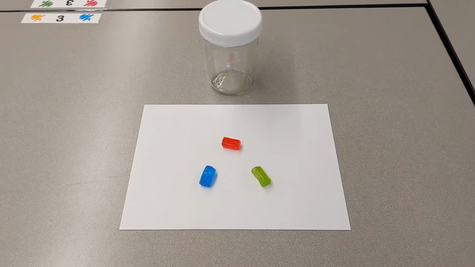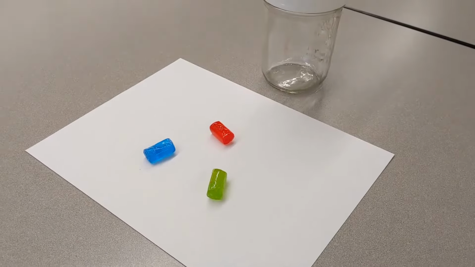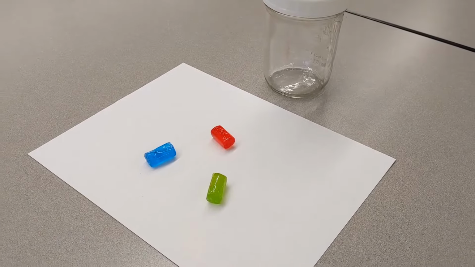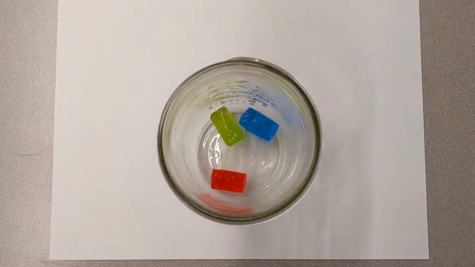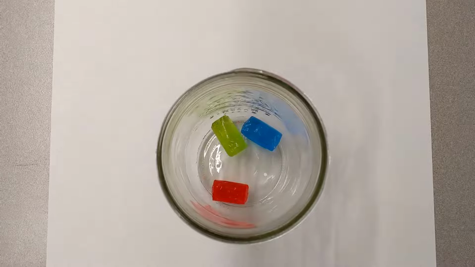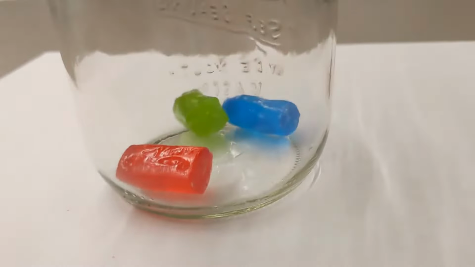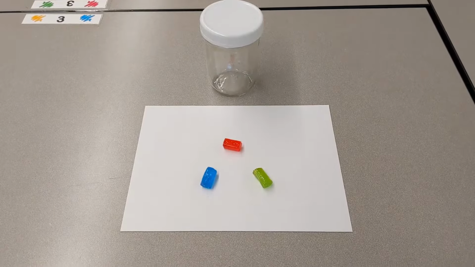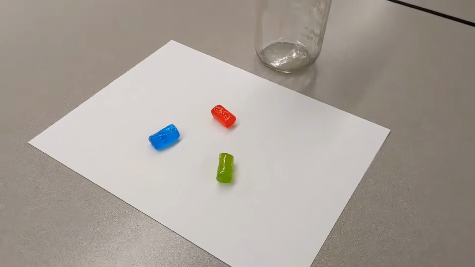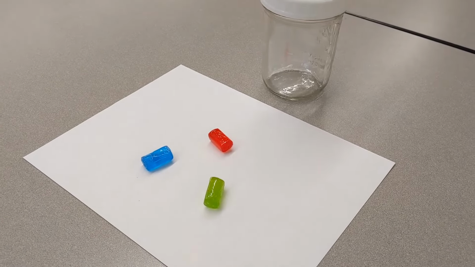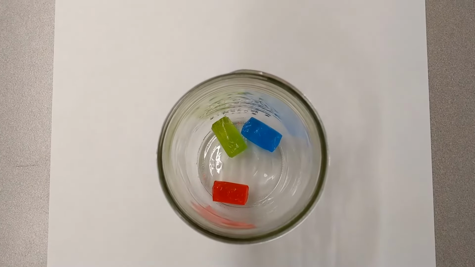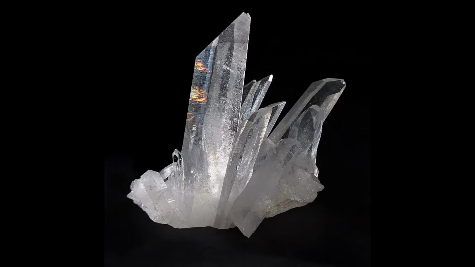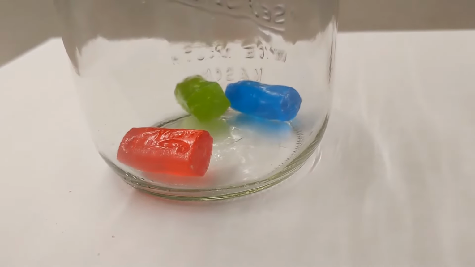Here, we have 3 different Jolly Ranchers, or 3 different minerals. These are the minerals that will make up our rocks in these videos. Like minerals, these Jolly Ranchers are solid and pure. They are only made up of one type of substance. Some minerals, like quartz, are crystals, just like these Jolly Ranchers.